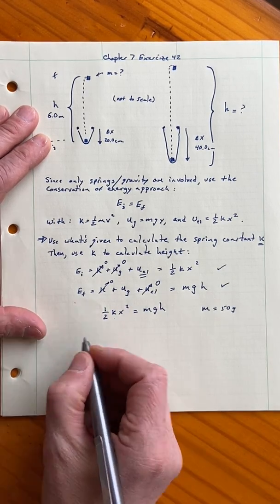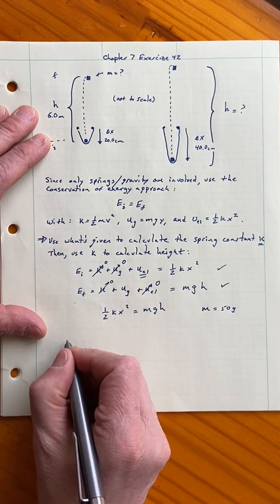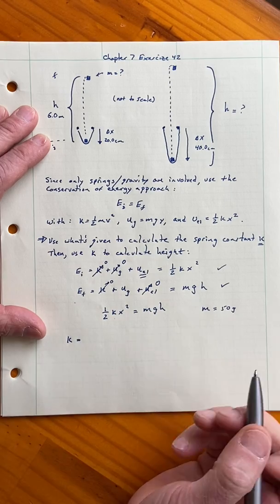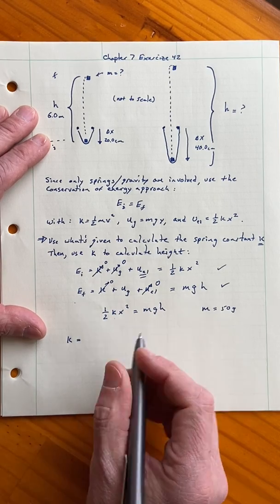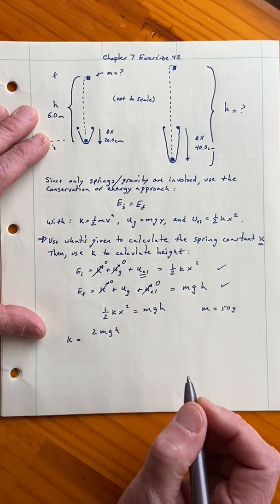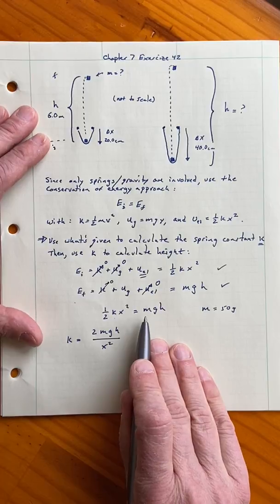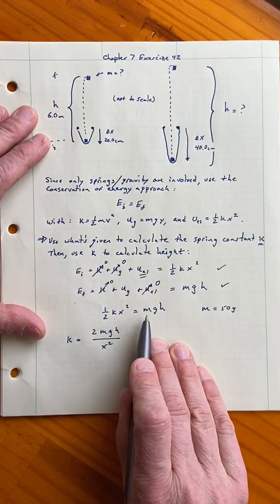So in the first part, we're going to solve this thing for K. I'm just going to do that quickly in my head, and then you can pause the video and do it yourself. But if I do it, I get 2mgh divided by x squared. So that's if I solve this for K.